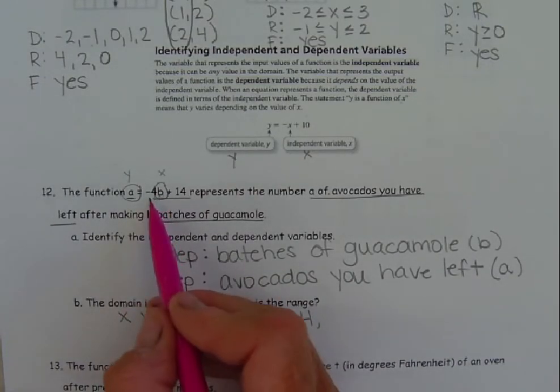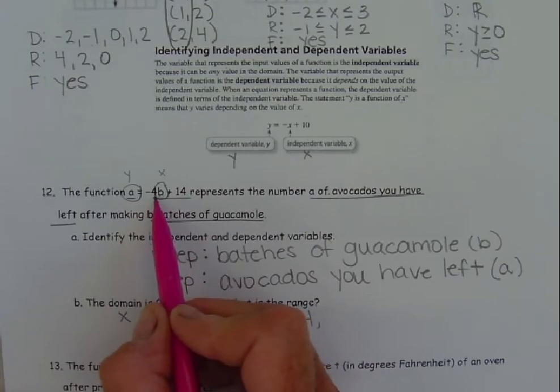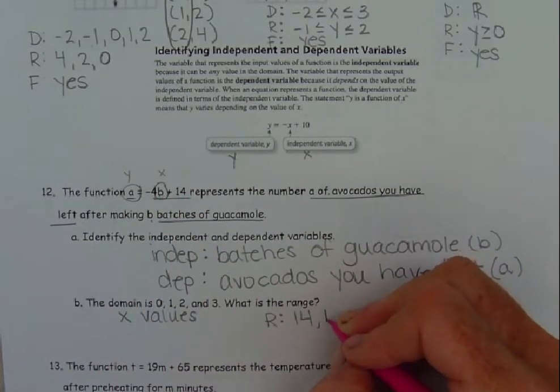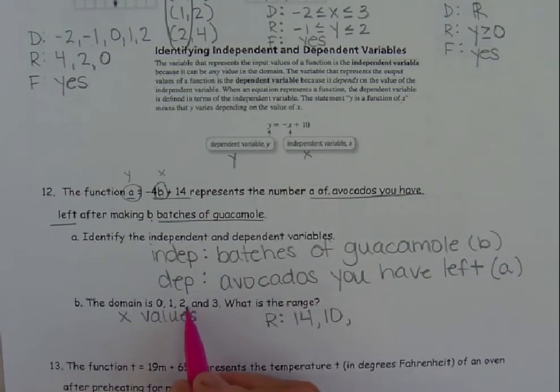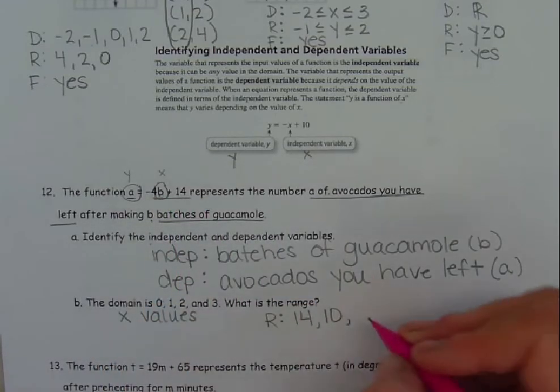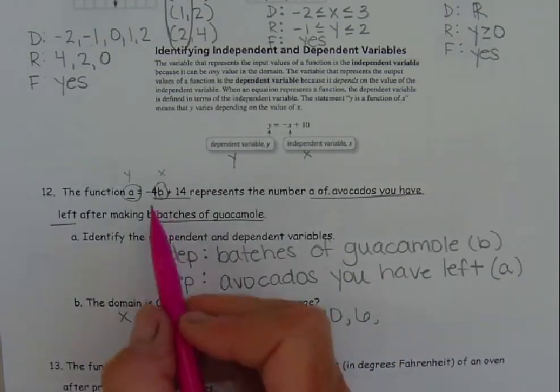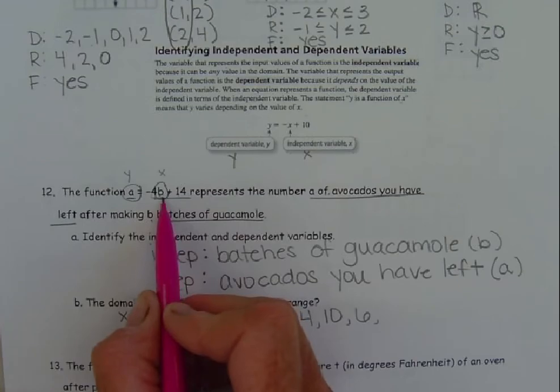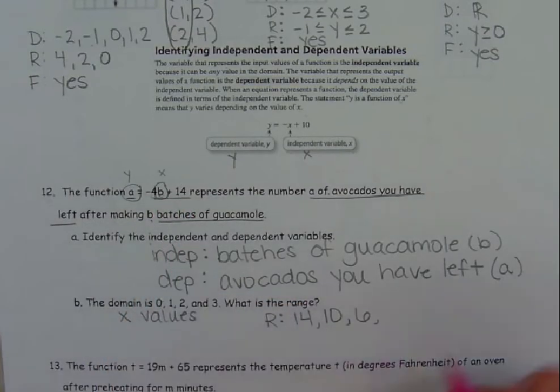Then you plug in 1. What if you have one batch? Negative 4 times 1 is negative 4. Negative 4 plus 14 is 10. Then you plug in 2. Negative 4 times 2 is negative 8. Negative 8 plus 14 is 6. And then you plug in 3. Negative 4 times 3 is negative 12. Negative 12 plus 14 is 2. And the other thing you will quickly see is that there is a pattern on your range, and you are decreasing by 4 each time.